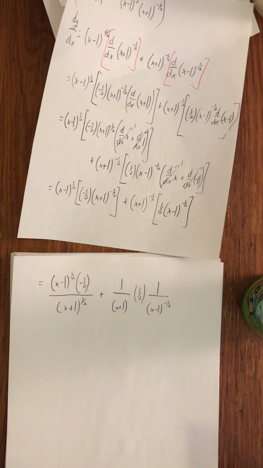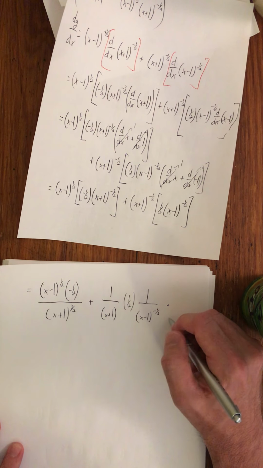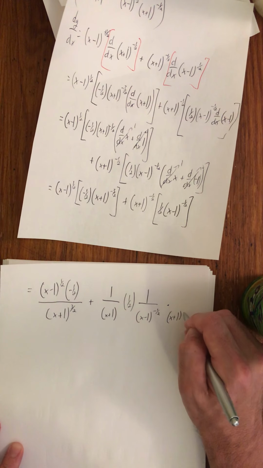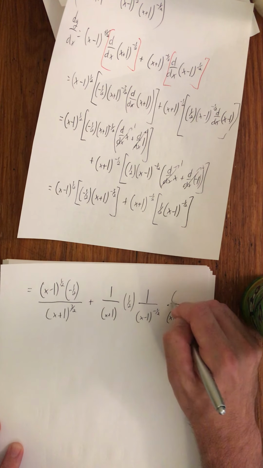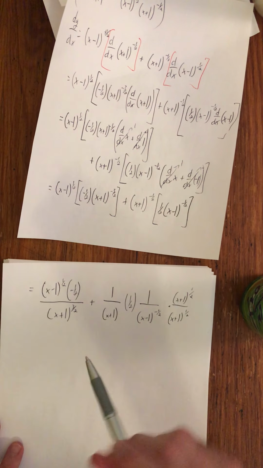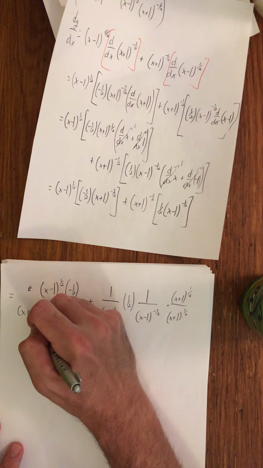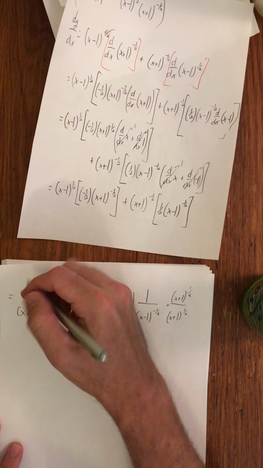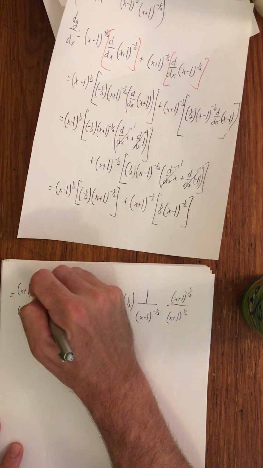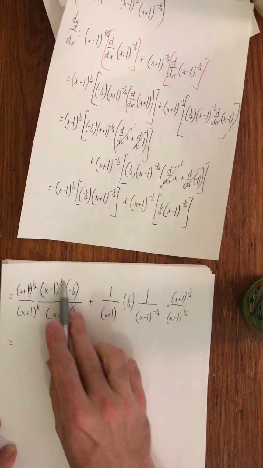Okay, so if I want to combine things here, what am I going to do? Well, I need to multiply this fraction here by an extra x plus 1 to the 1/2. Okay, and that'll get me the right denominator here. And over here, I need to multiply top and bottom by x plus 1 to the 1/2, x plus 1 to the 1/2. Right? Multiplying both by 1. Okay, so what does that give me?